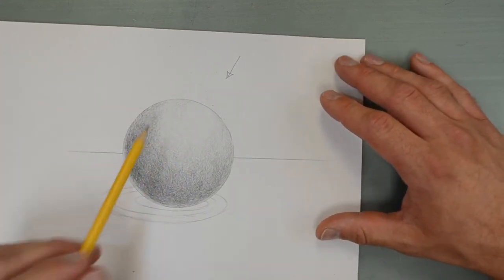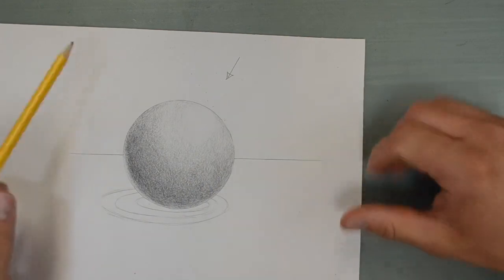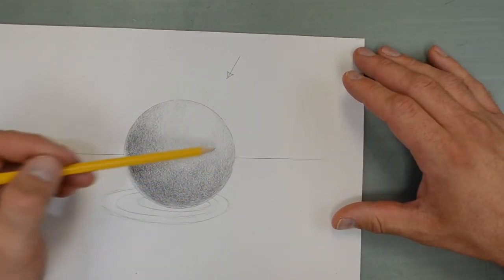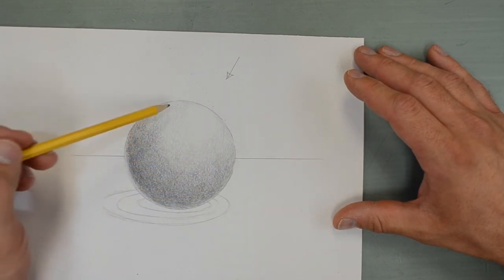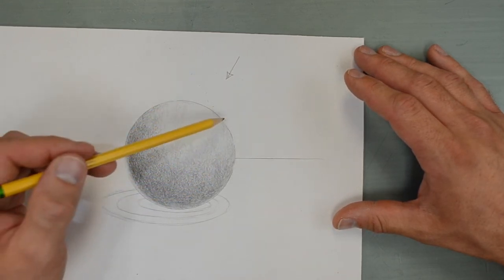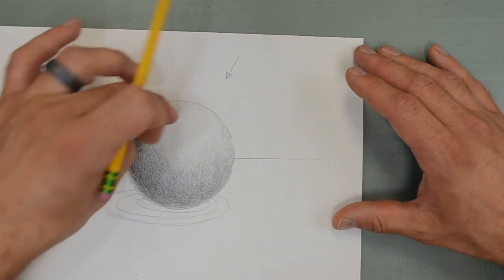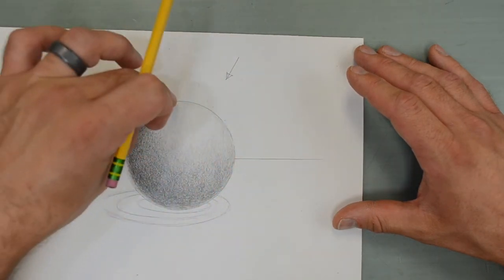Okay, so I think I'm mostly done with shading the actual sphere. I want to draw your attention to a couple of things. Try to notice how the shape of the shading follows along with the rings that I had placed on the sphere. You have these crescent moon shapes to the shading rings.